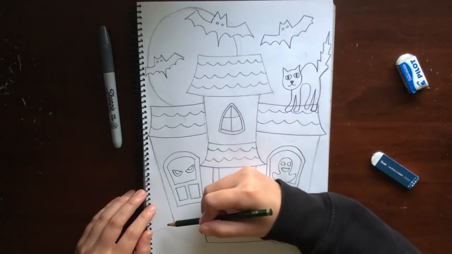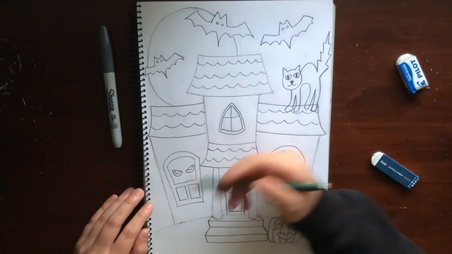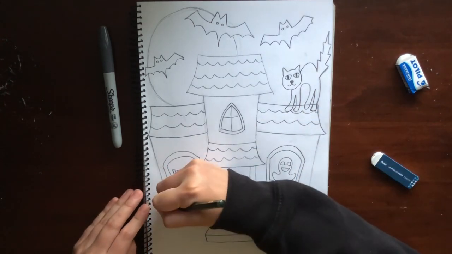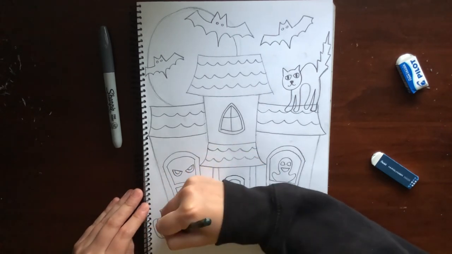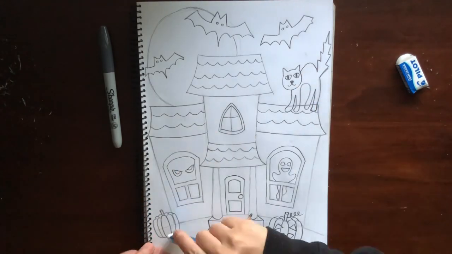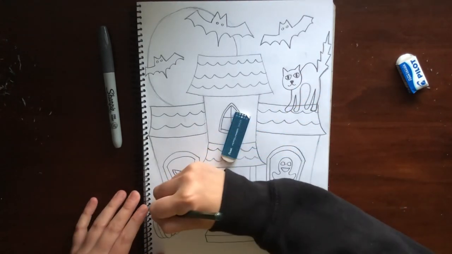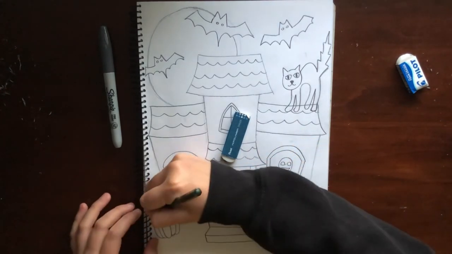Then we draw another pumpkin. It's a smaller pumpkin on the other side. Just basically repeating the steps we did on this pumpkin. But this time the wiggly line thing is on the left side of the stem.